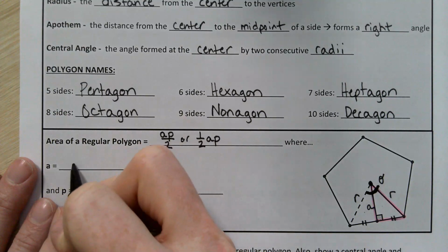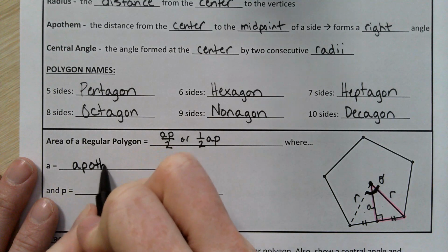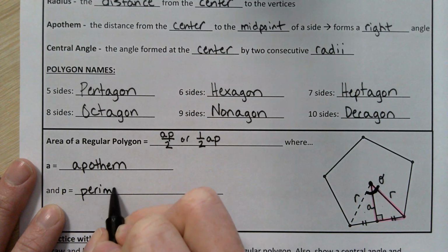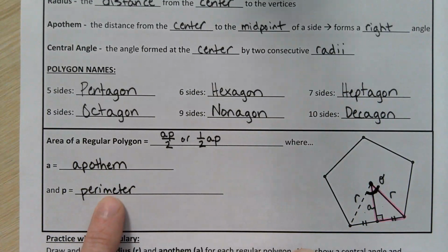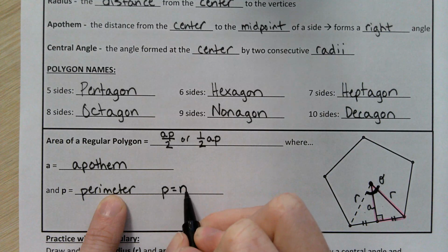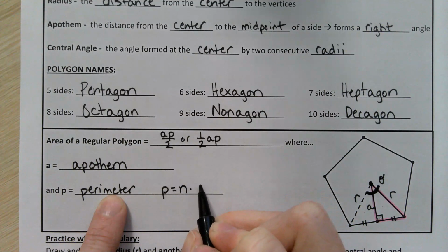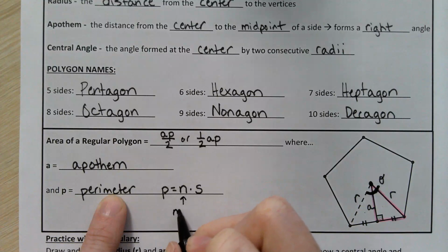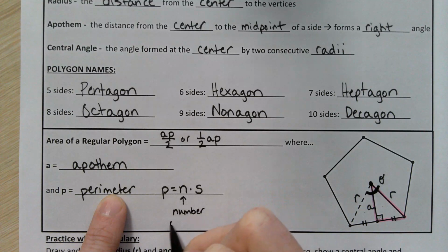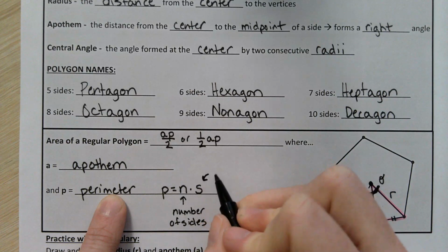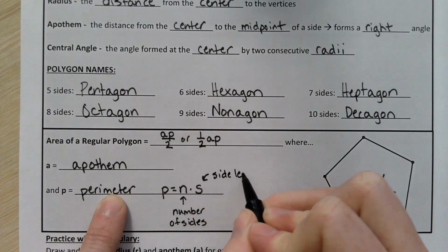Or sometimes what people do, since A represents the apothem and P represents the perimeter, is they substitute in how we actually find the perimeter. So perimeter is found by taking the number of sides and multiplying by the side length. So this N would represent the number of sides in the polygon, and this S would represent the side length.